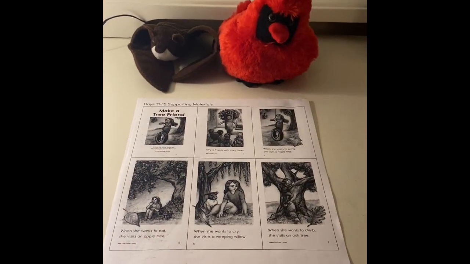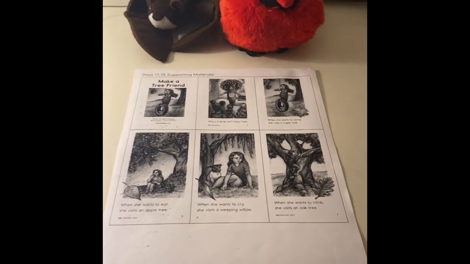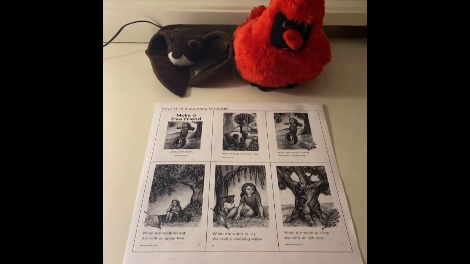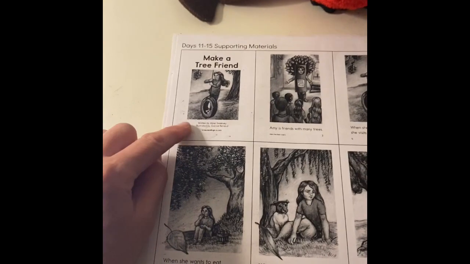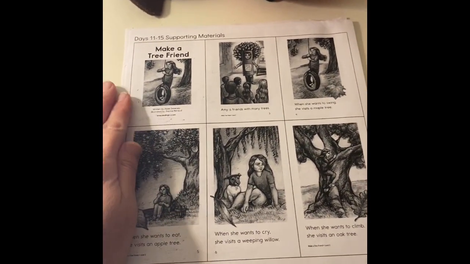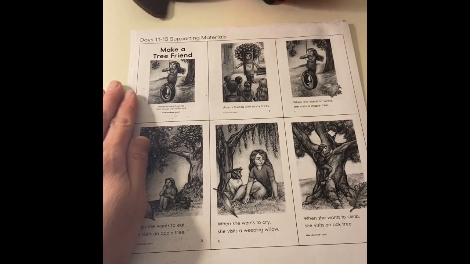All right, friends, we are not going to do the video today. I actually just watched it and it's very repetitive from what we did yesterday. So we're just going to reread our Make a Tree Friend book. That's something that they want us to do because we're going to use this for our activity coming up.